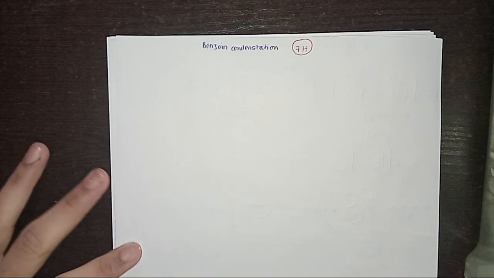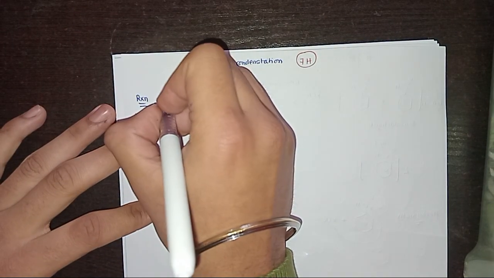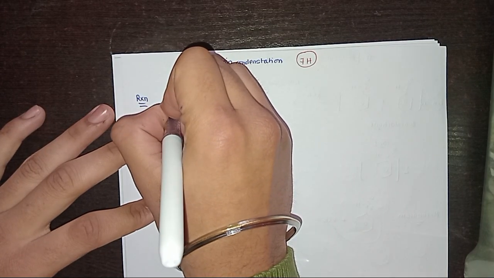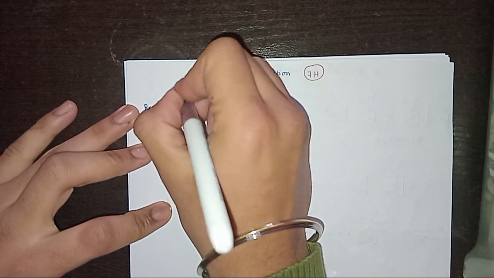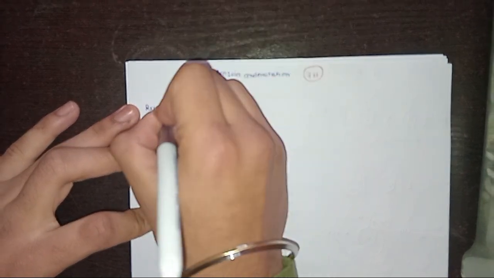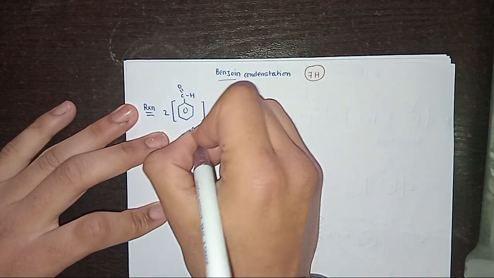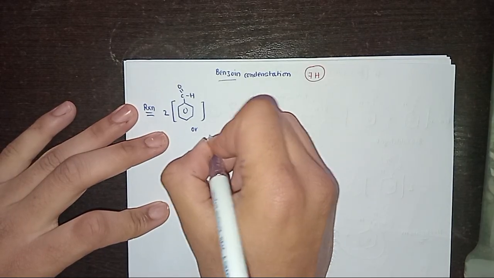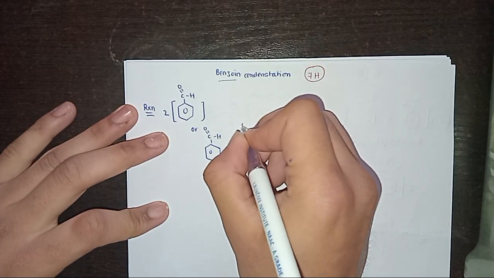So, let's study the benzoin condensation. It is a condensation reaction in which we are making the benzoin. In the benzoin condensation we will take 2 moles of benzaldehyde, which means we will take two benzaldehydes, or we can write it like this.